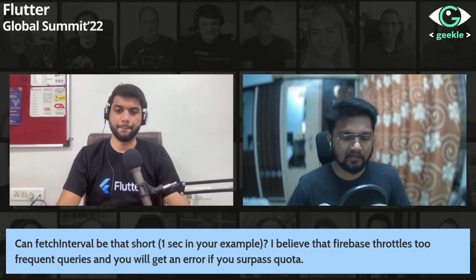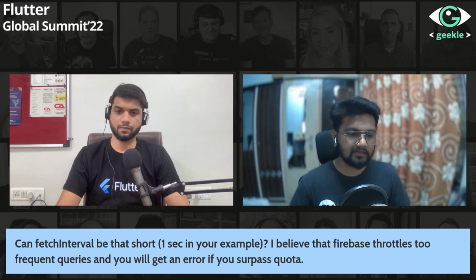But for Remote Config, that is not the case, because this is something for the configuration part. So it doesn't block a user. But what would happen is, if you continuously use this 1 second interval for your entire application, the duration in which the request would be fulfilled would increase, but it won't throw any error.